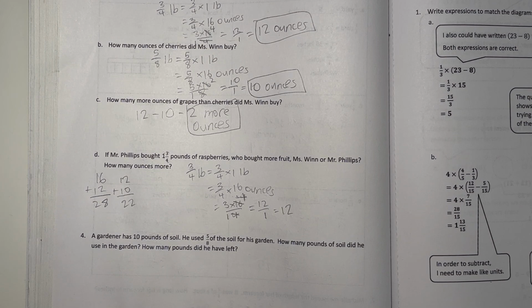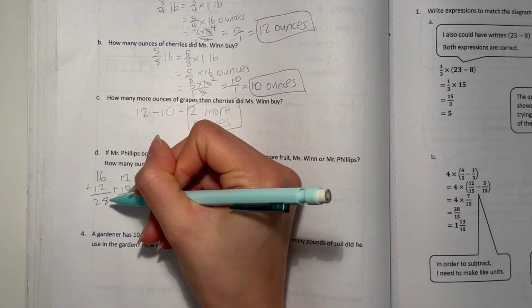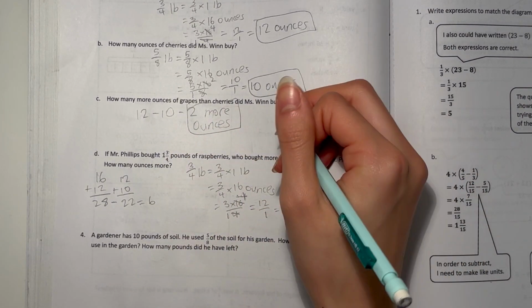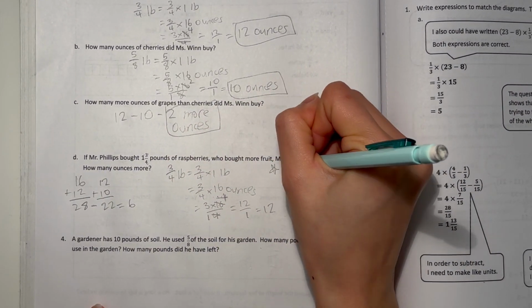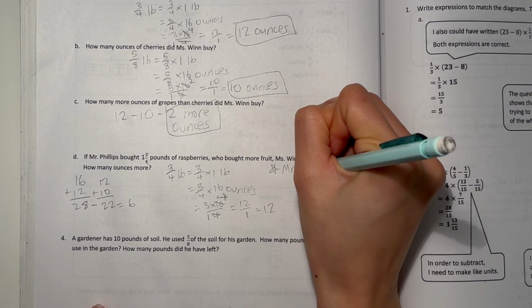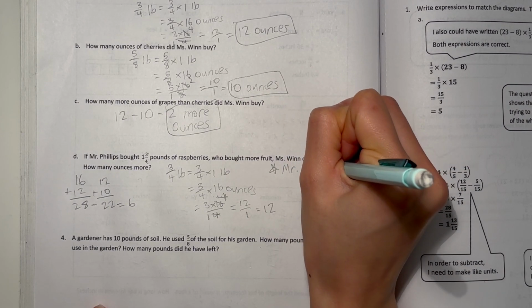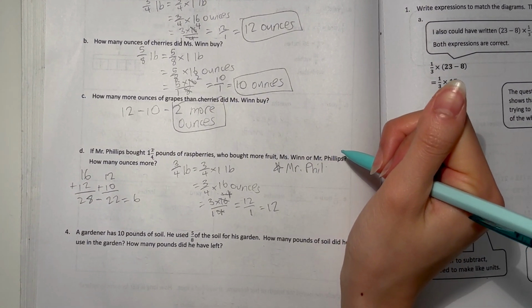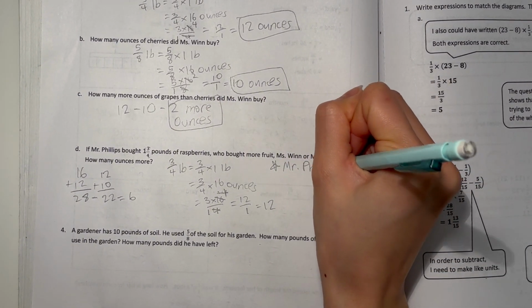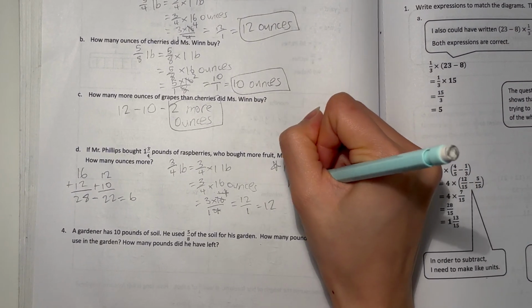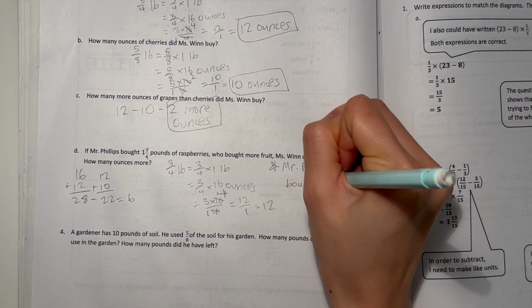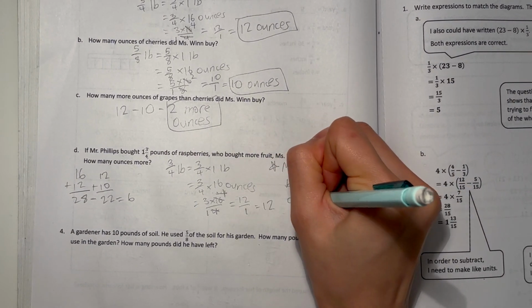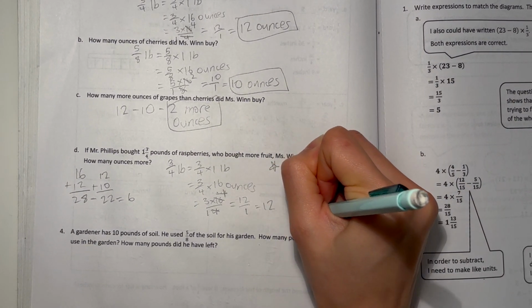But how many ounces more? 28 minus 22 is 6. So 6 ounces more. Right. Mr. Phillips bought 6 ounces more.